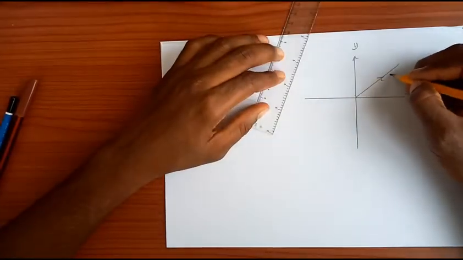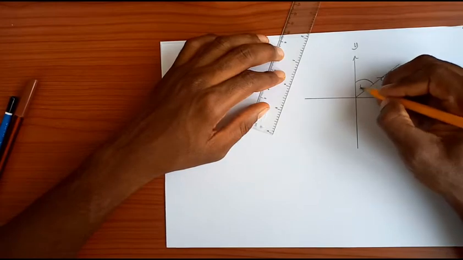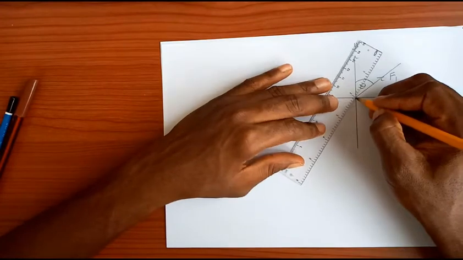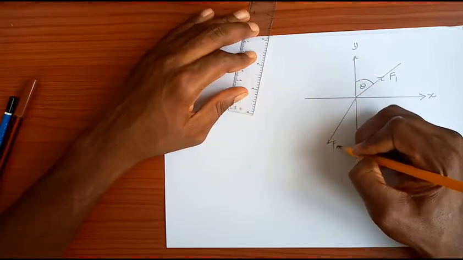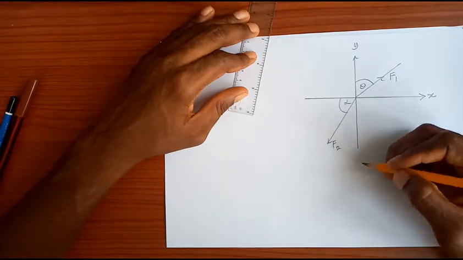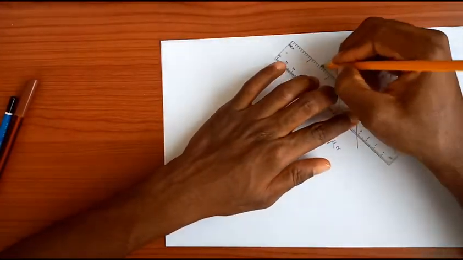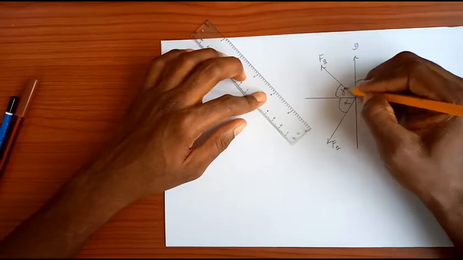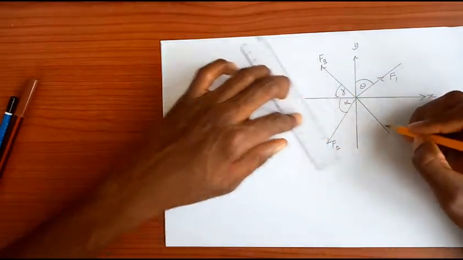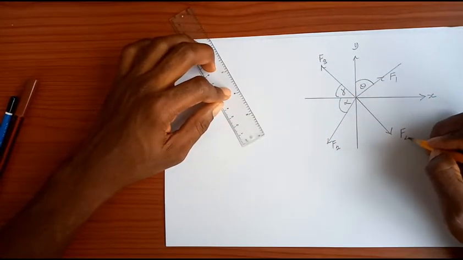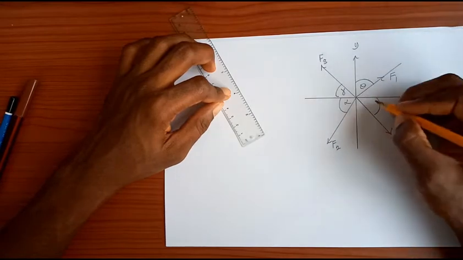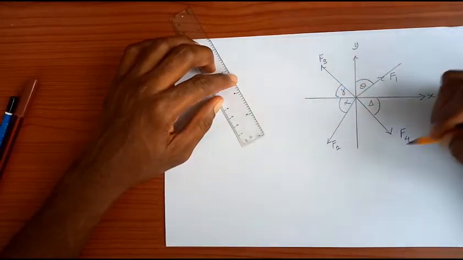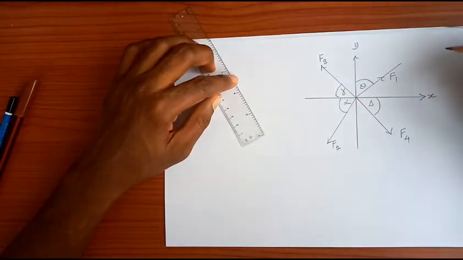So you might have a force acting here, F1, inclined at an angle theta here, or you can put your angle here. You might have another force here, say F2, inclined at an angle, let's say alpha, to the horizontal. You could have another force here, inclined at an angle, say gamma. You could have another force here, inclined at an angle here, say delta. Okay, so this is how you'll be having your questions for coplanar forces.